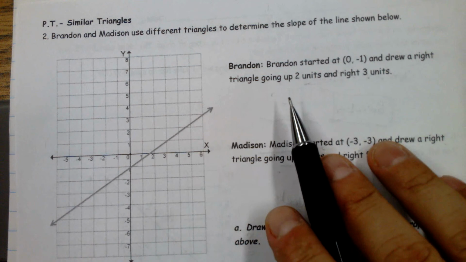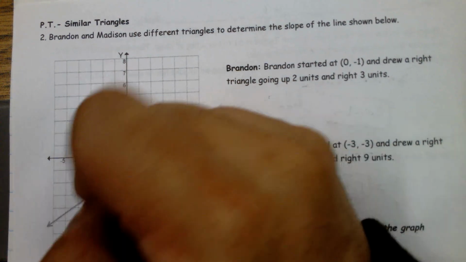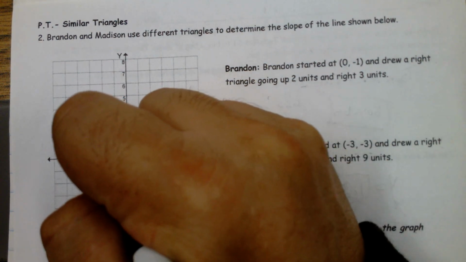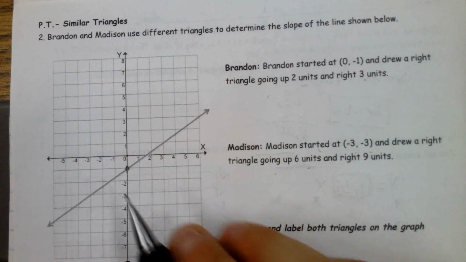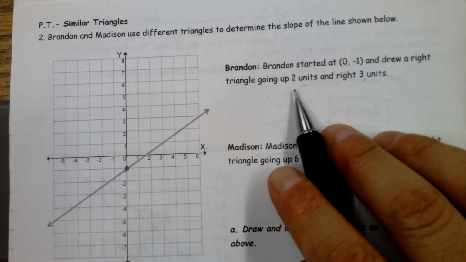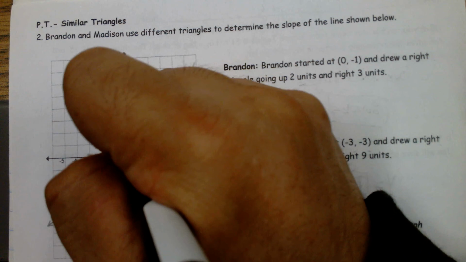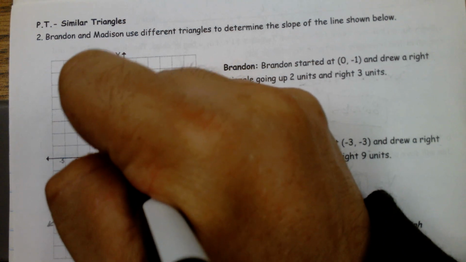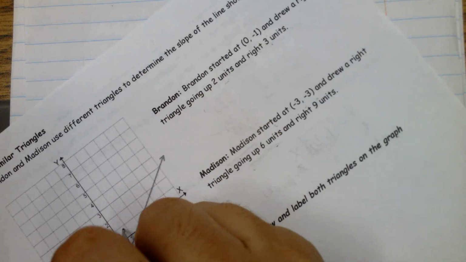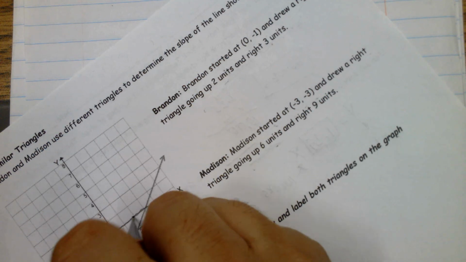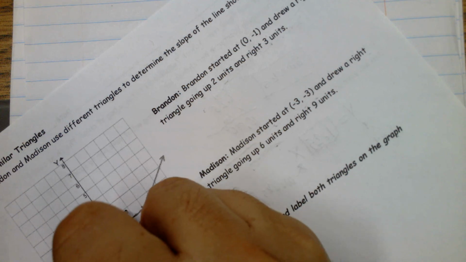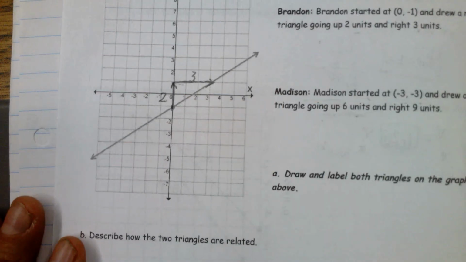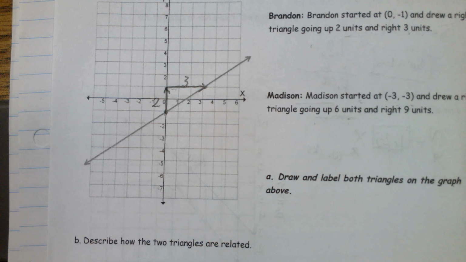Okay, so let's start with Brandon. Brandon's going to start at 0, -1. Right there. So everyone put a point at 0, -1. Then it's telling us to go up 2 units and right 3 units. So let's do that. Up 2 units and then right 3 units. So we just did rise over run.